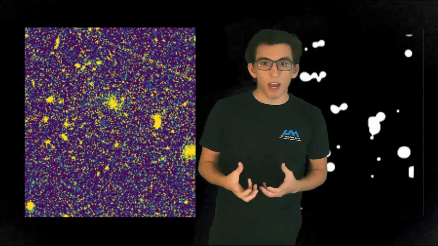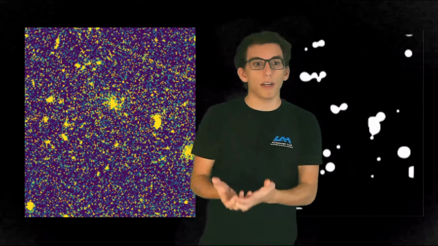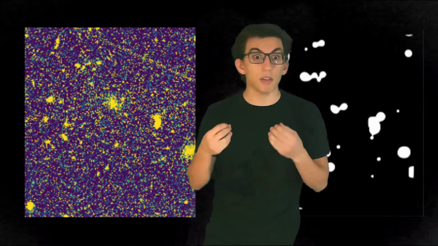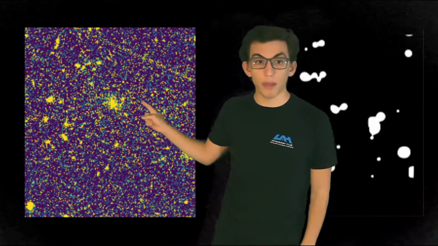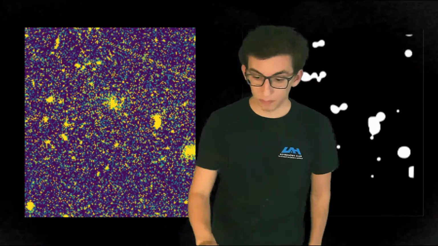But don't worry, this bigger blob is DF44. So we can identify these with Source Extractor for Python rather. And with that done, we can then go on to verify that these objects are actually UDGs, as we did with DF44.